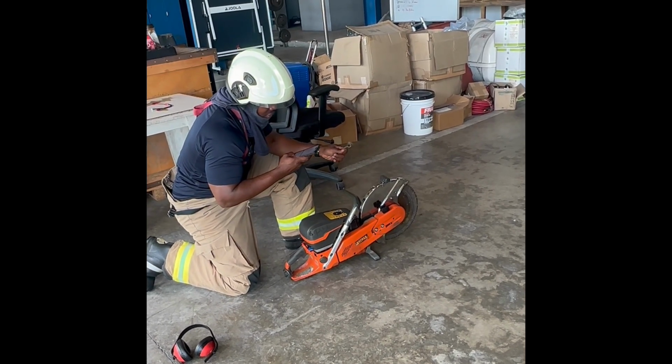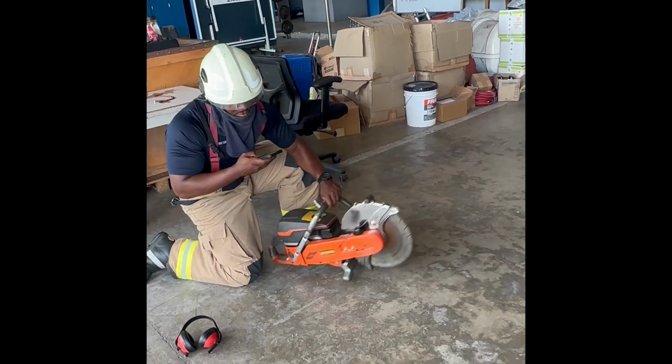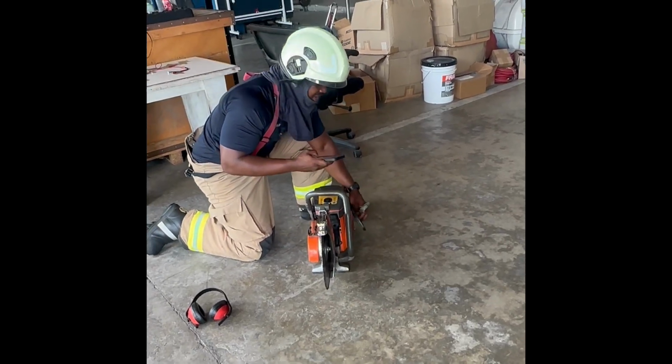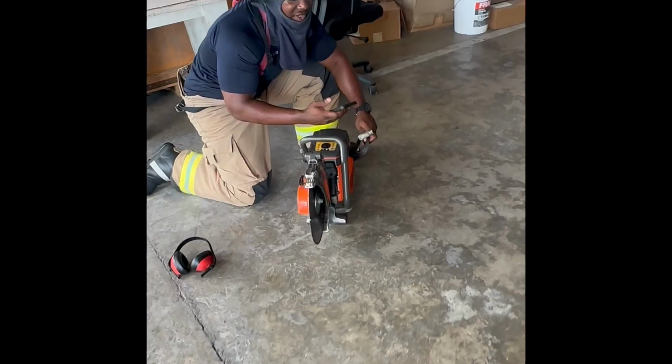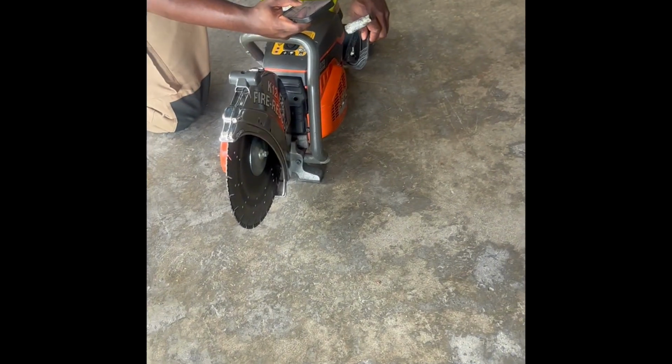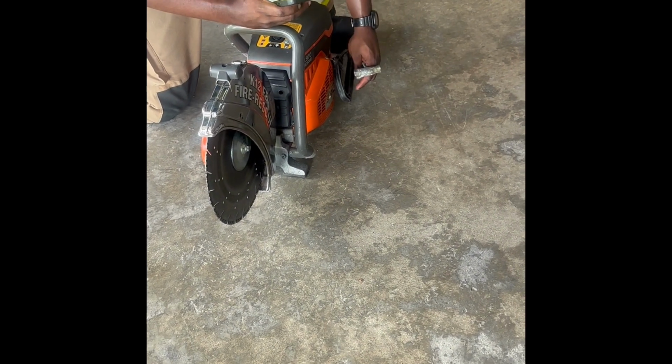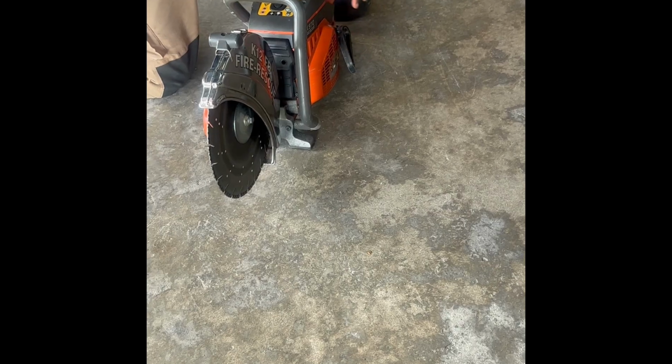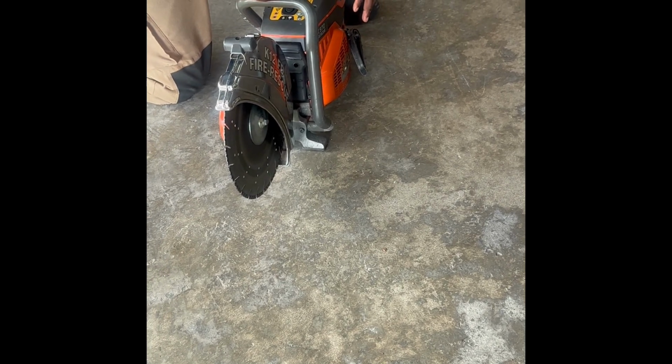Alright, some other parts too. I'm giving you all the names of it on paper. This is our starter rope handle. This here is our starter housing right here.